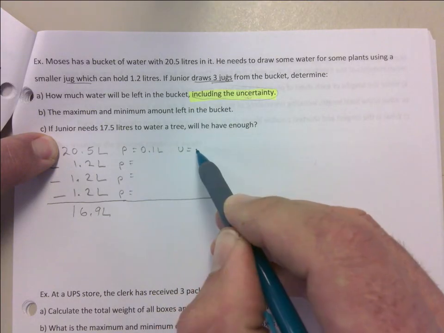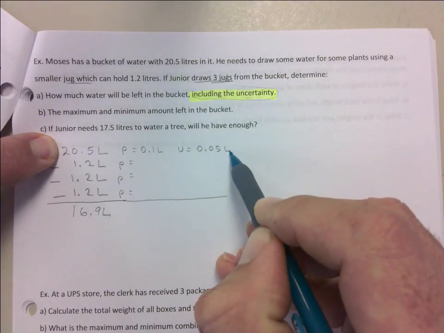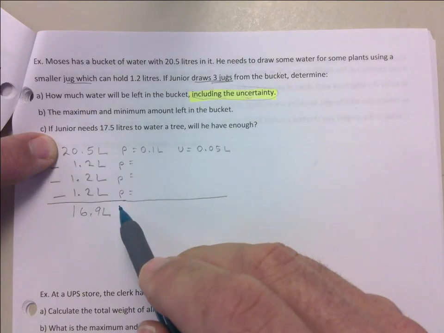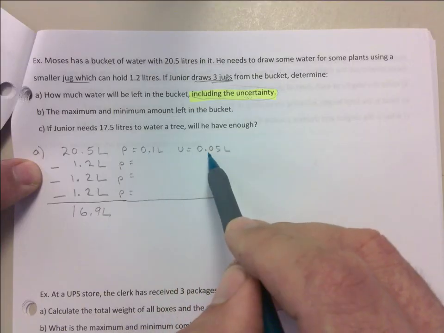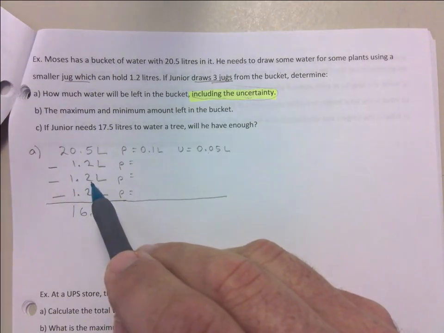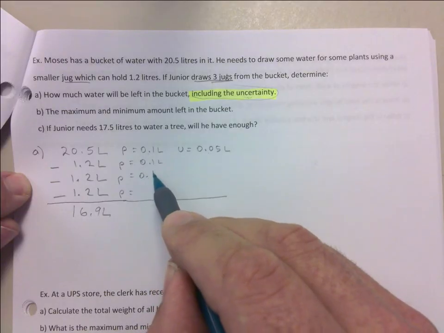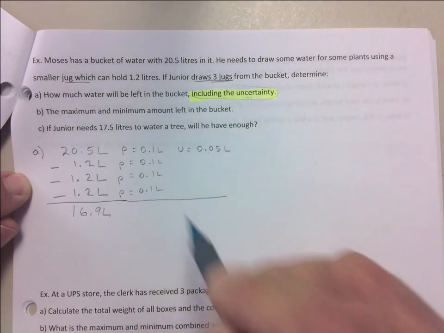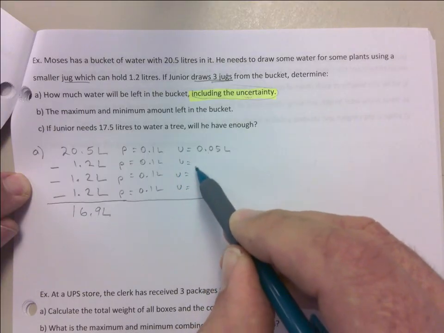Uncertainty is half of that. That's 0.05 of a liter. Is it fair to say that the jug has the same precision and uncertainty? Yes, they all have 1 decimal precision. So you can just copy paste all of it like that, and the uncertainty is going to be the same as well.